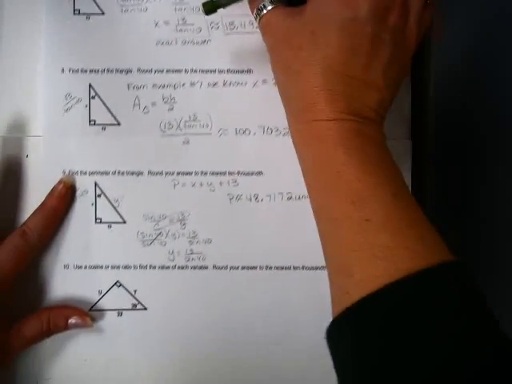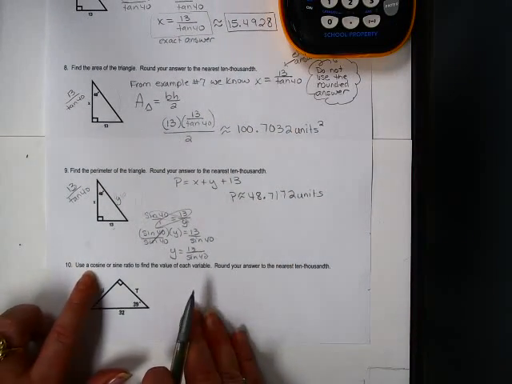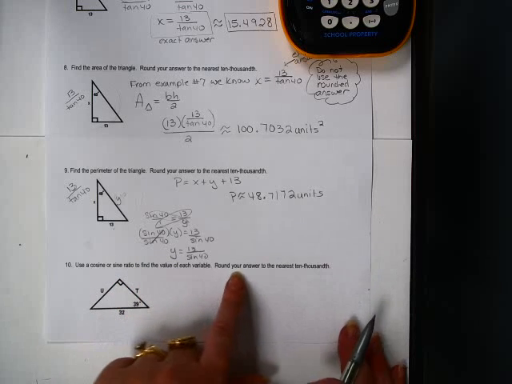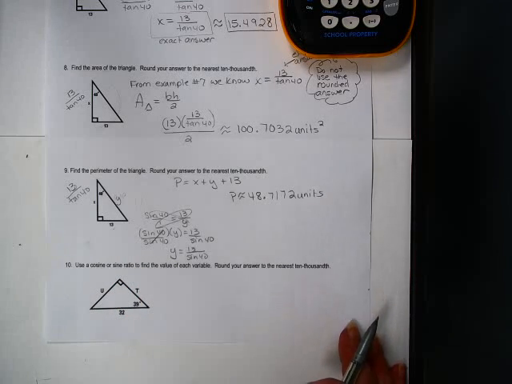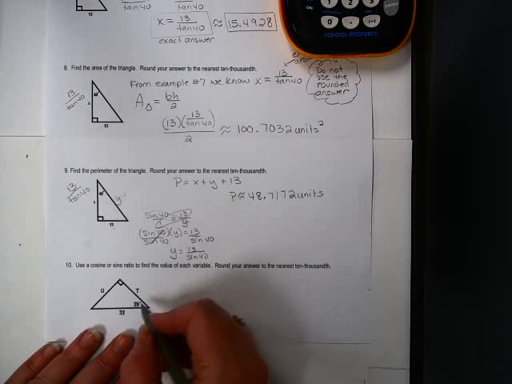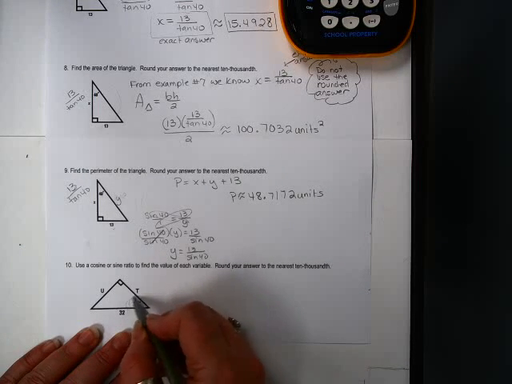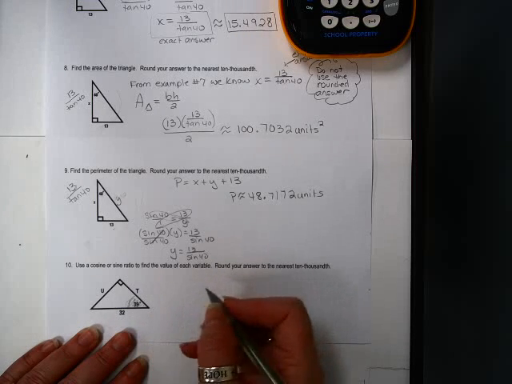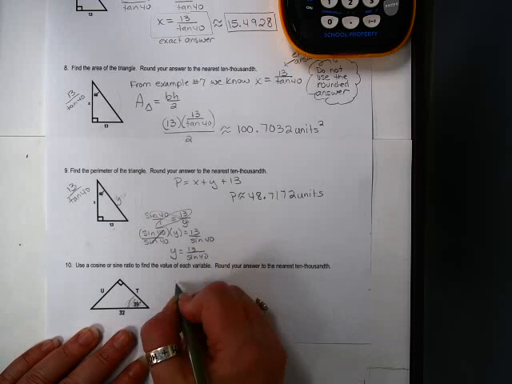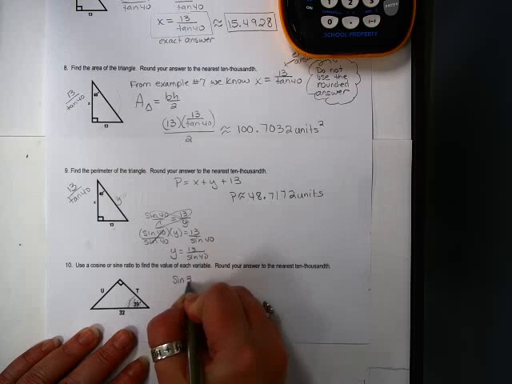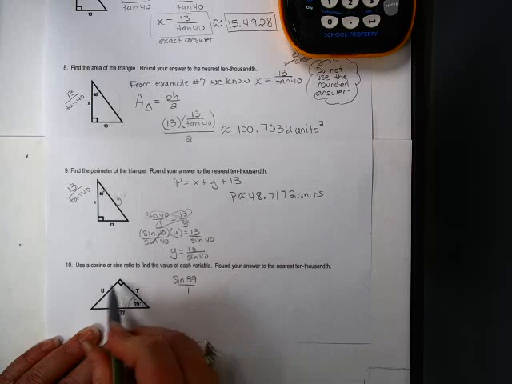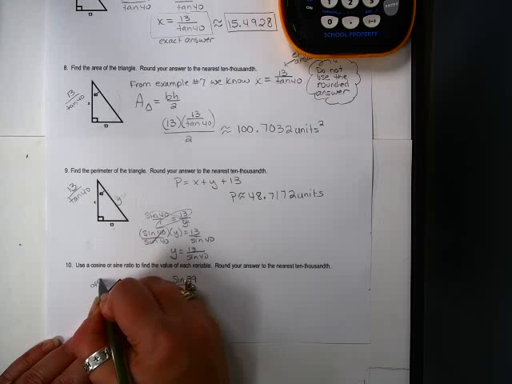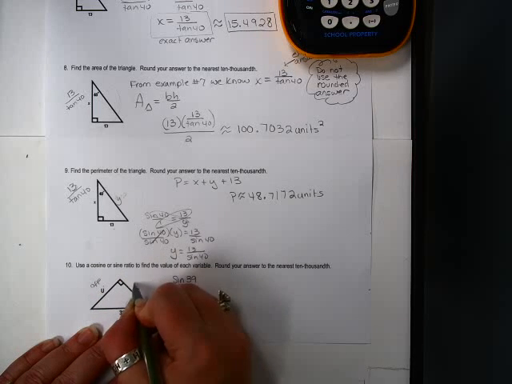Alright, last one. Use cosine or sine ratio to find the value of each variable. Round your answers to the nearest 10,000. Okay, so here's my angle right here. I'm going to find u first. Sine 39, I chose sine because that's opposite over hypotenuse. This is opposite, hypotenuse. This is adjacent.